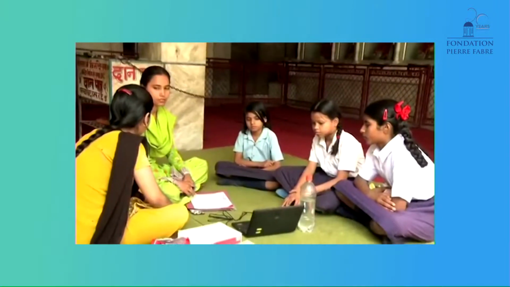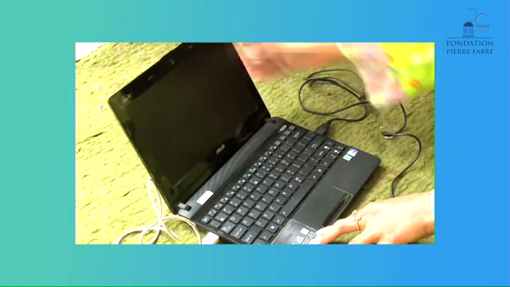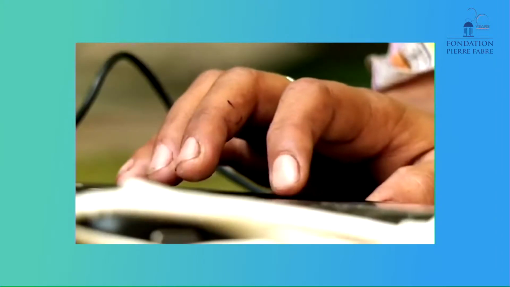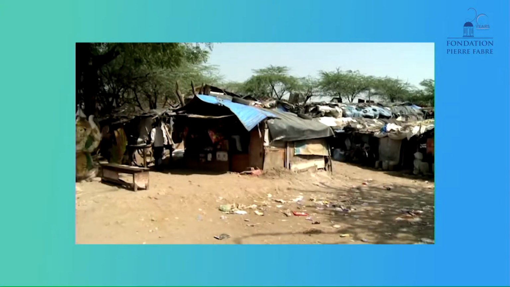From the counselor's perspective, it's a win-win situation. The counselors are getting knowledge about computers and technology. It's adding greatly to their skill sets, and also it gives them great respect in the community. And these are people who come from disadvantaged backgrounds who are barely able to read and write.